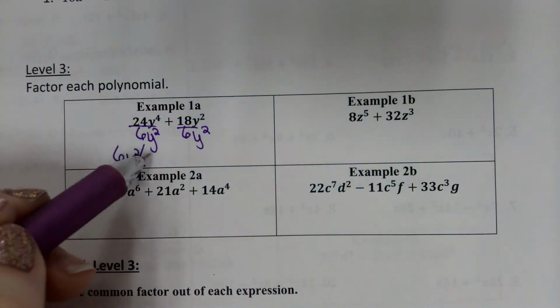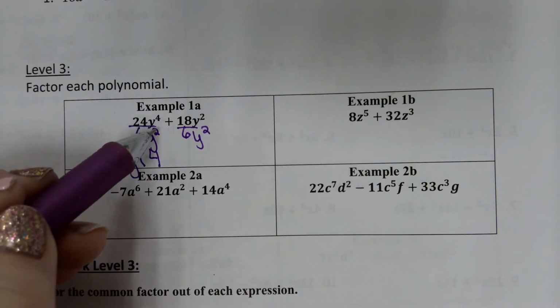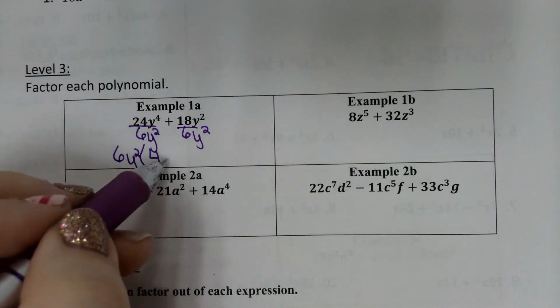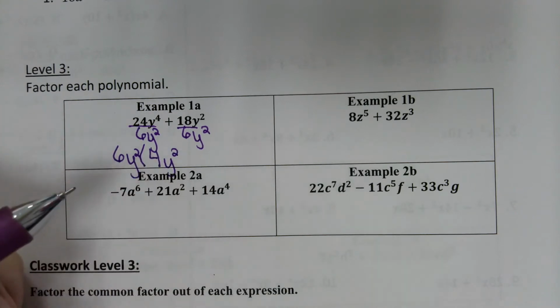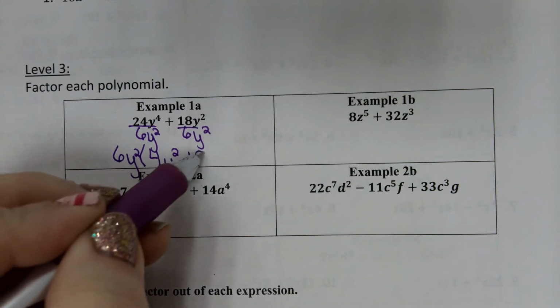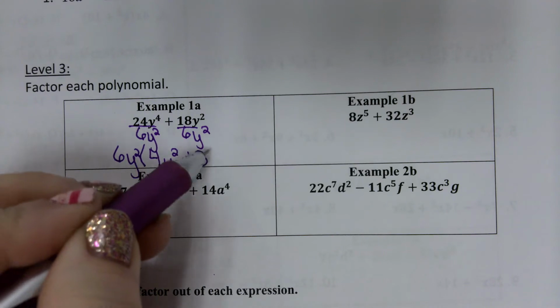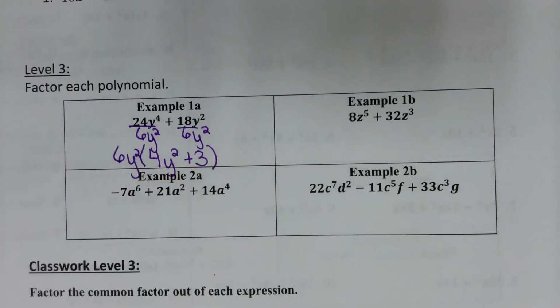24 divided by 6 is 4. I had 4 y's, but I took 2 of them out, so I have 2 y's left. 18 divided by 6 is 3. I had 2 y's. I took out 2, so I don't have any left.